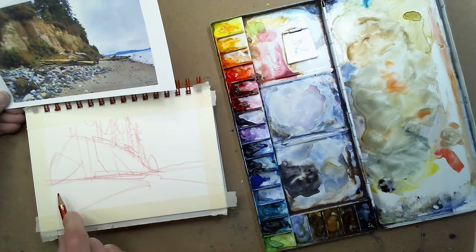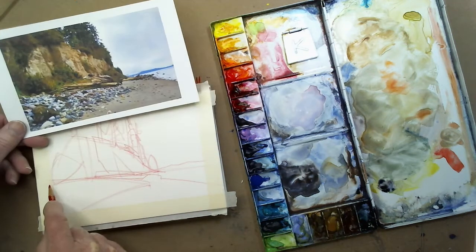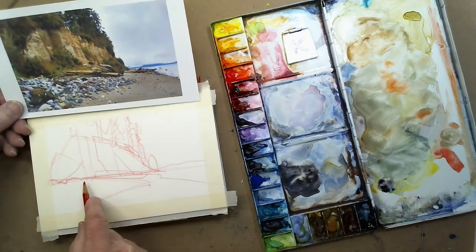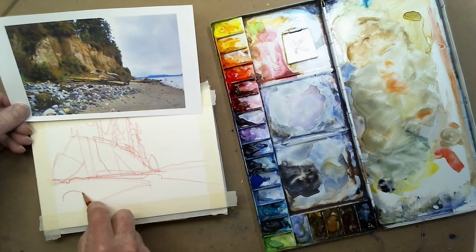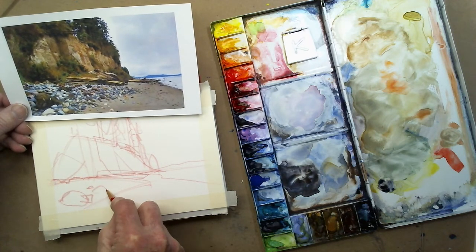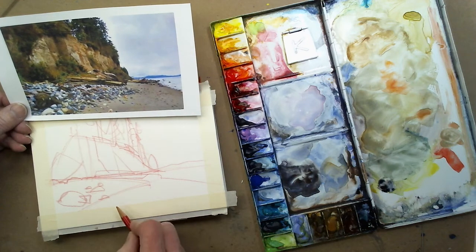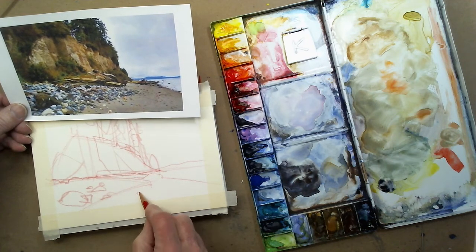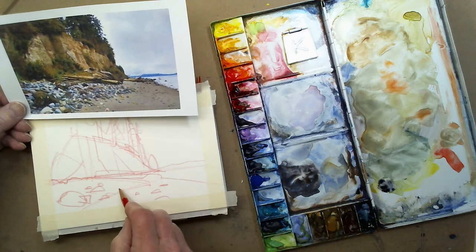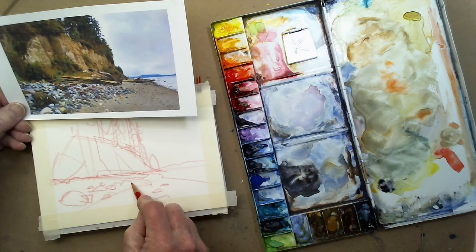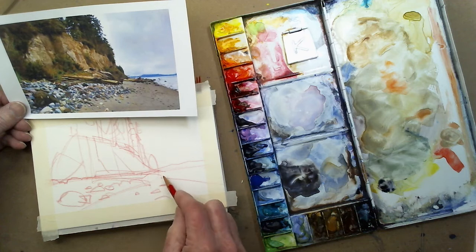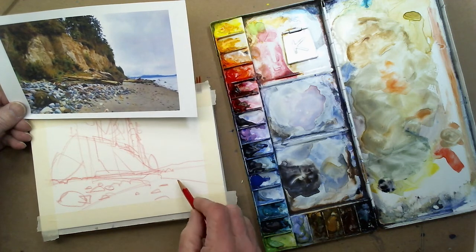But I just need big shapes. I am going to indicate some of these rocks just by this edge. And I'm going to put that big rock here, and then some smaller rocks, just to remind me that they are rocks. And a few on the beach down here. We won't be painting those individually. And something going out in the water here.